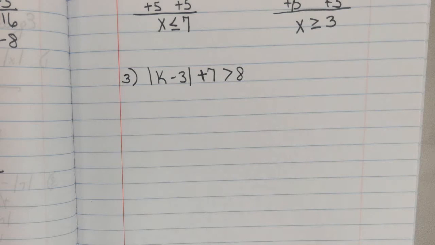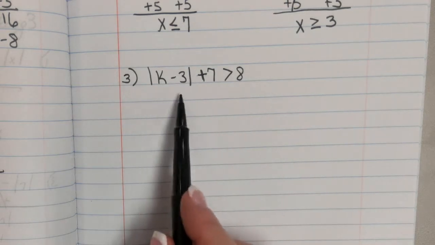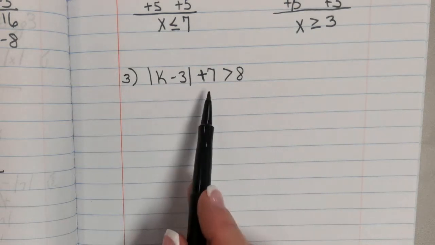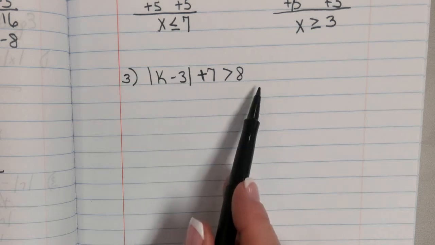Okay. All right, so before we set up the two different inequalities, let's simplify it a little bit. Let's take care of this 7 because it's not in the bars, so let's get it over to the other side.